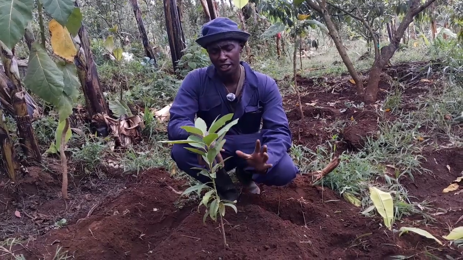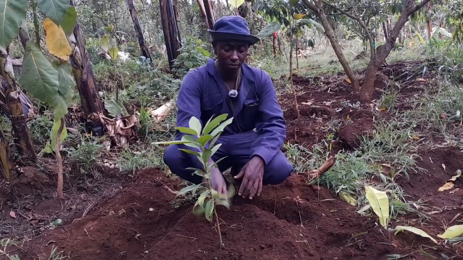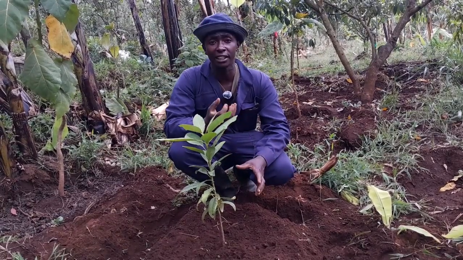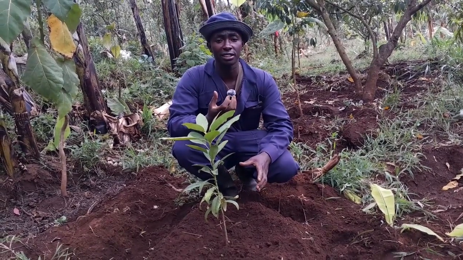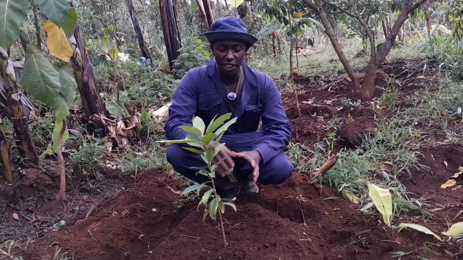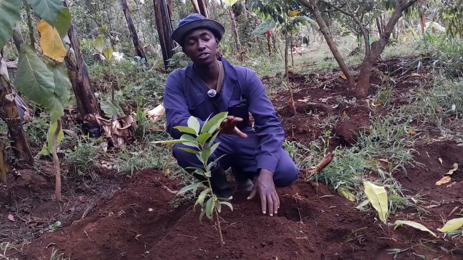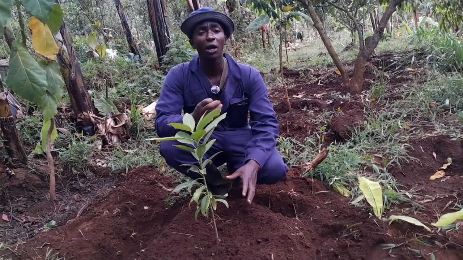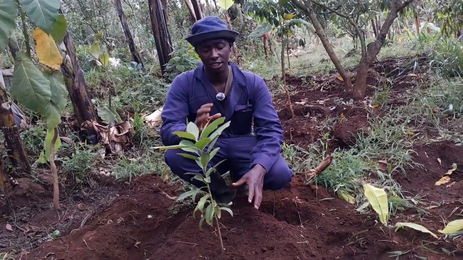What you need to be checking on your avocado trees is the stem. If there's a change in the stem, you need to check that and control it early before there are any challenges. Those are things you need to check early enough so that you can manage your avocado trees very well, and so that they can have a good growth stage.